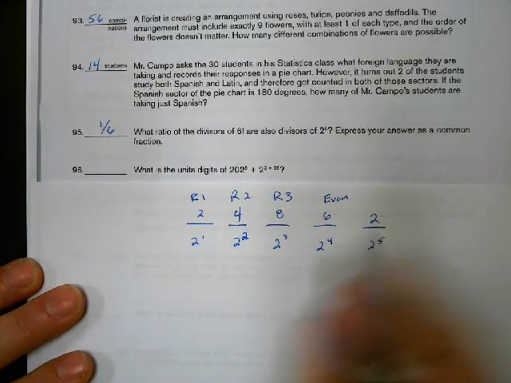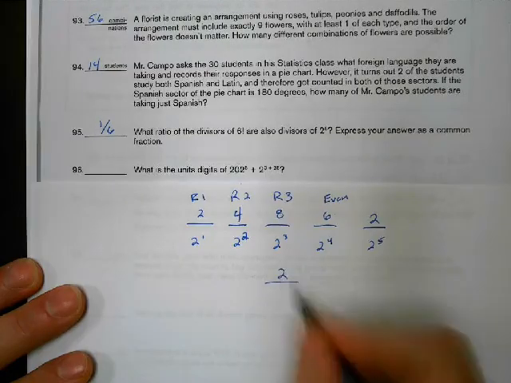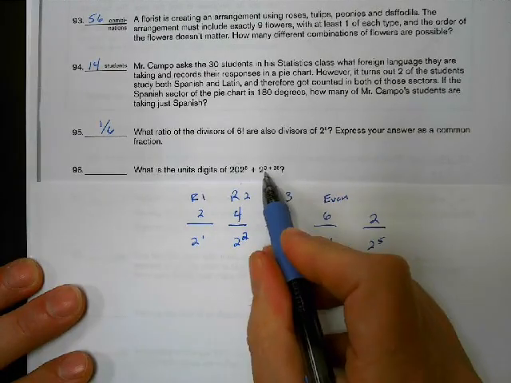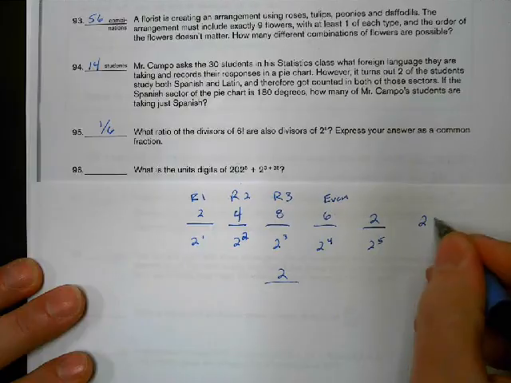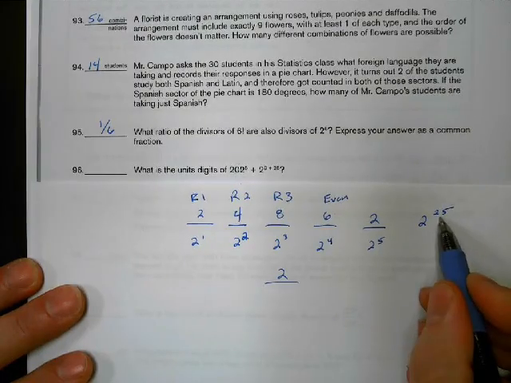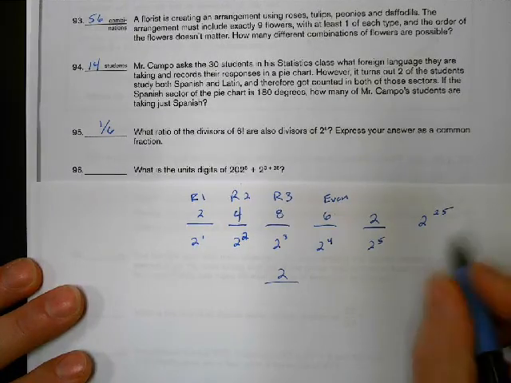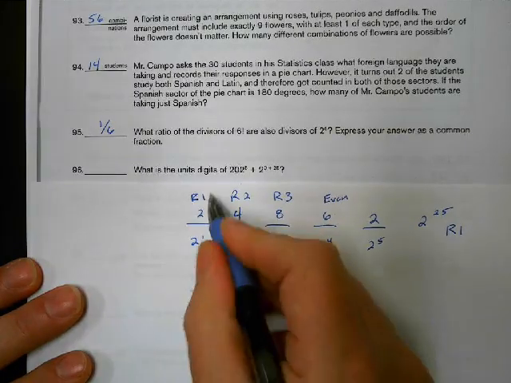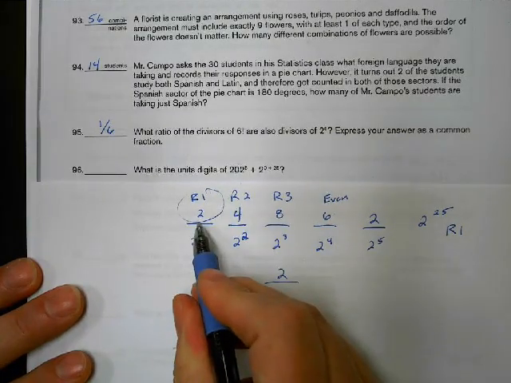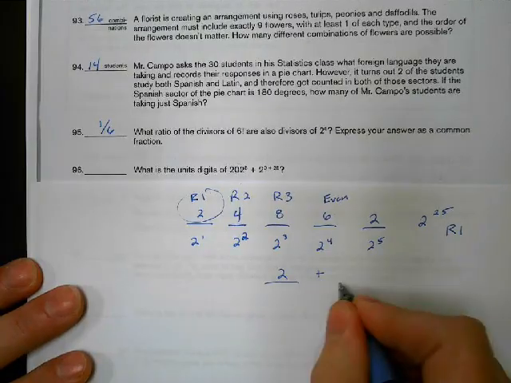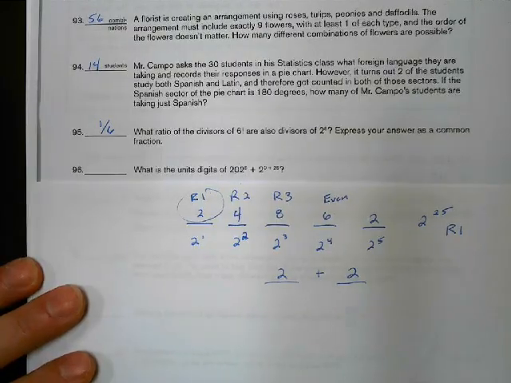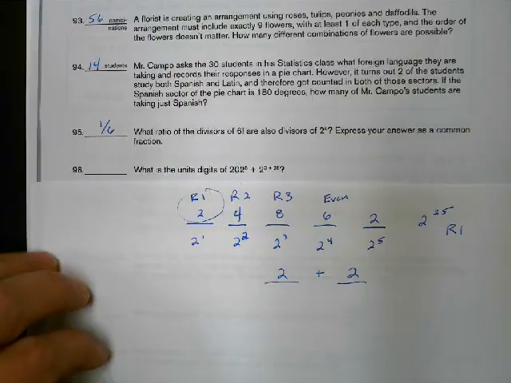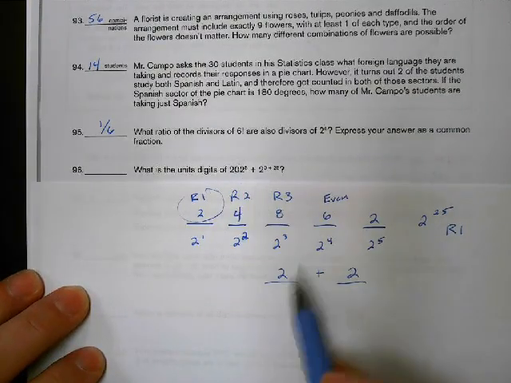Okay, 2 to the 25th power. All right, how many times does 4 go in there? 4 goes into 24, so this would go in there 4 times with a remainder of 1. So remainder of 1 is a 2. So my other number is also a 2 in the units digit. I'm only worried about the units digit. So this units digit would be 2. This units digit would also be 2. So 2 plus 2 is 4.